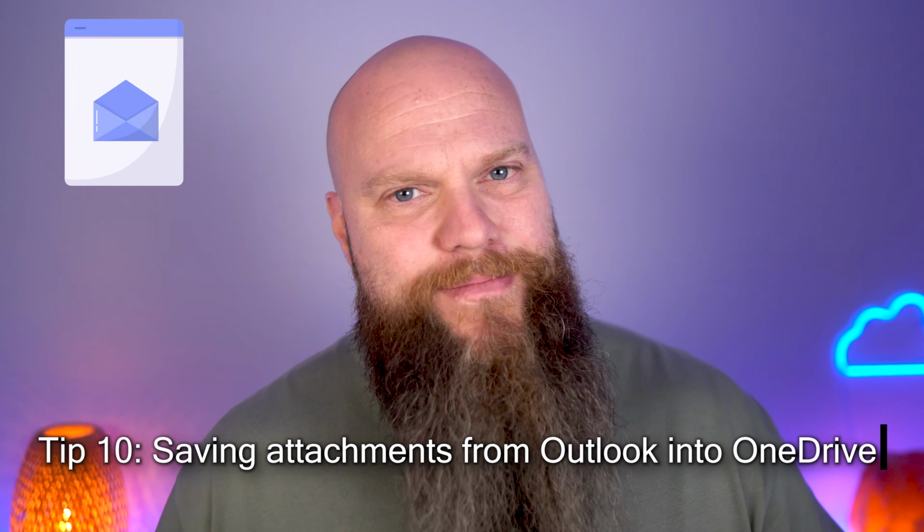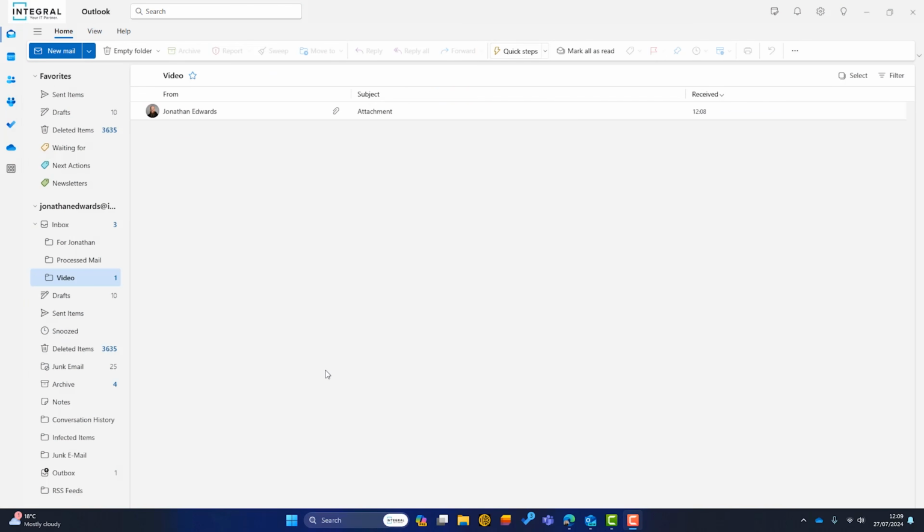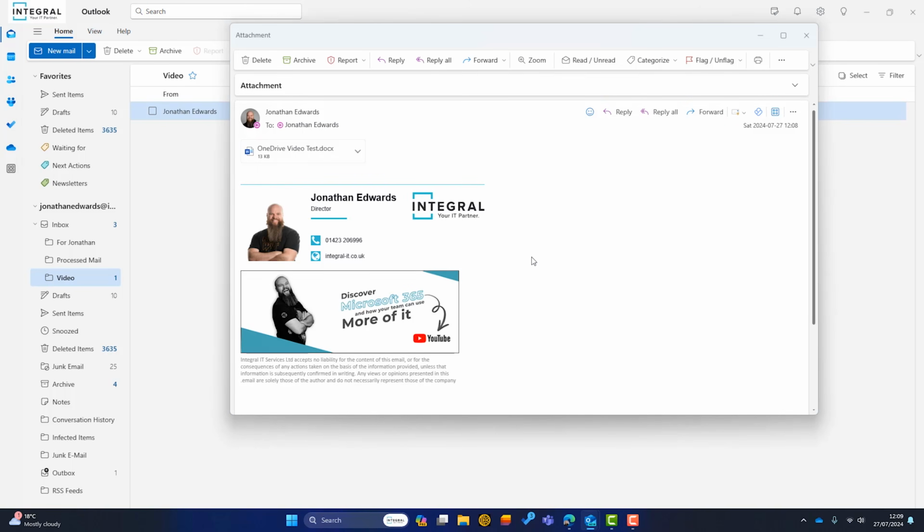So here is my final tip on getting started with OneDrive. Do you sometimes receive emails with attachments and you think to yourself, that attachment might be useful later, but then you misplaced the email? Wouldn't it be great with a click of a button if you could save attachments from Outlook into OneDrive? Well, you can. Let me show you how. Okay, I'm inside my Outlook and I've got an email from myself, but it could be an email from anyone.